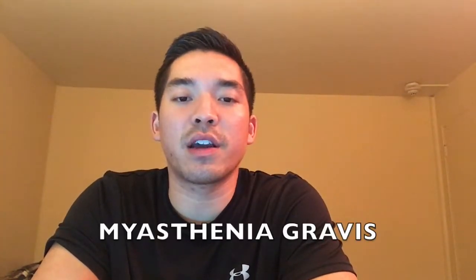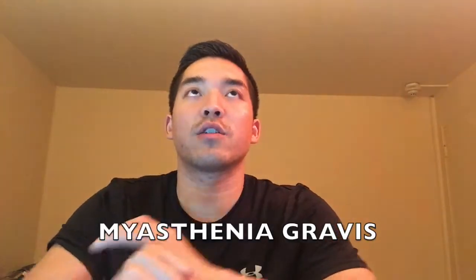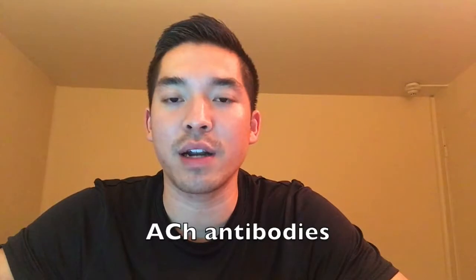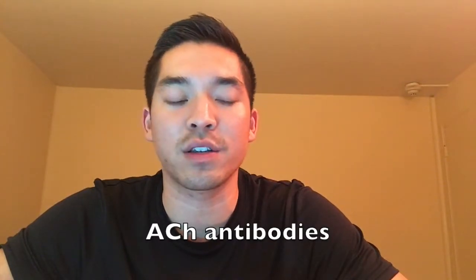This is Guillain-Barré. How do you treat it? With IVIG. And if that doesn't work, then you want to do plasmapheresis. Then you have myasthenia gravis. Myasthenia gravis is also autoimmune, where you have antibodies attacking the neuromuscular junction.